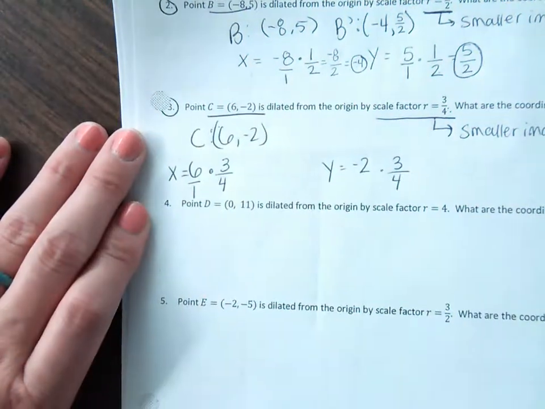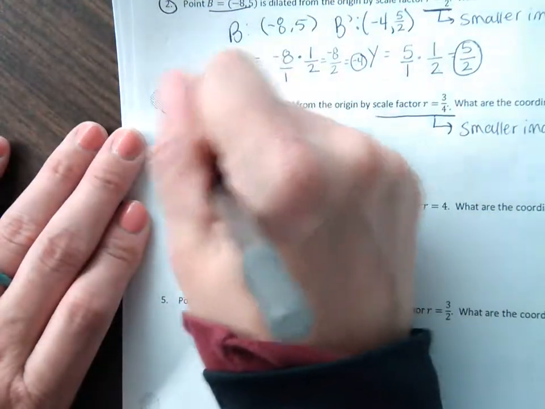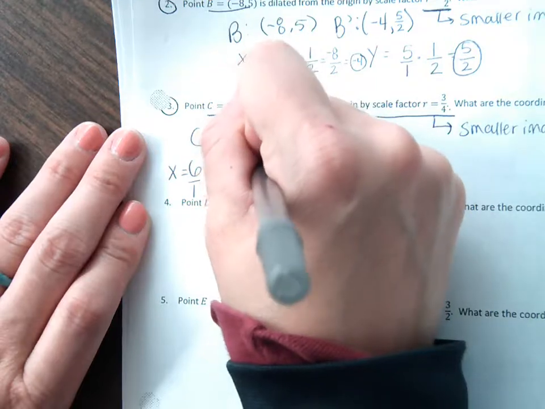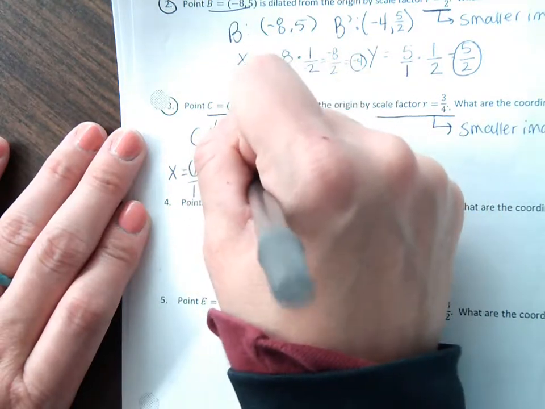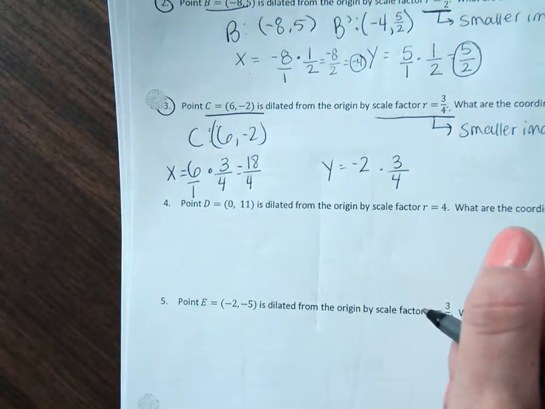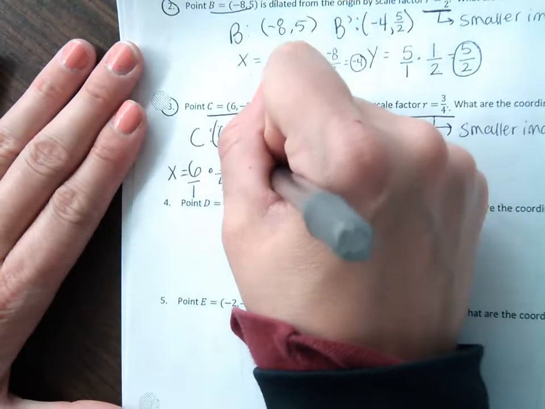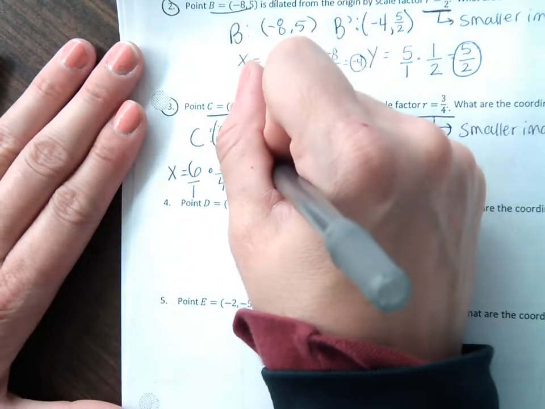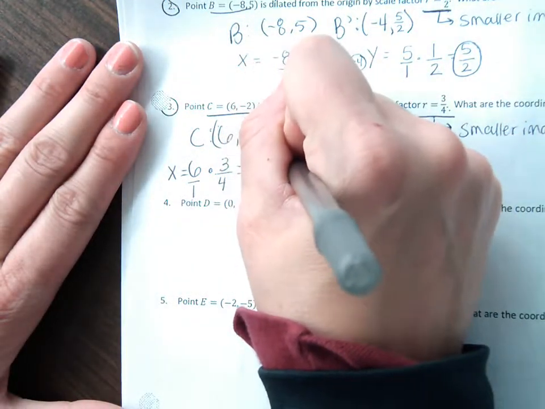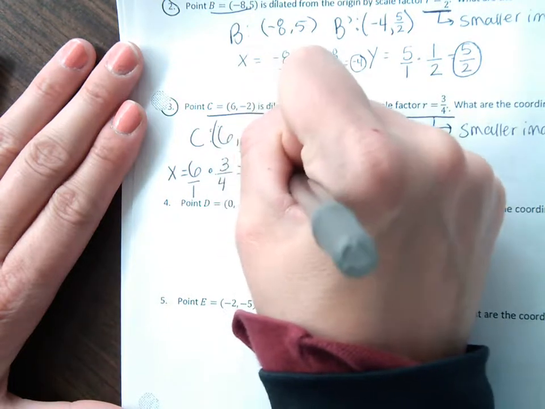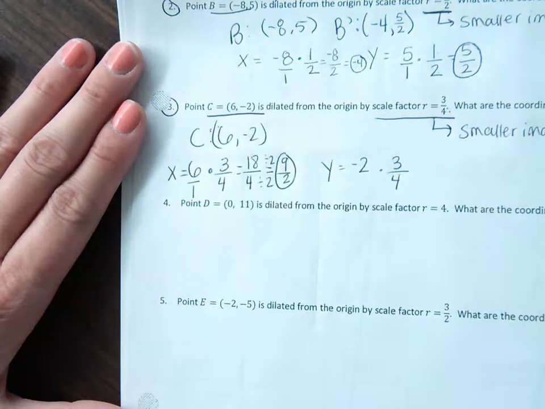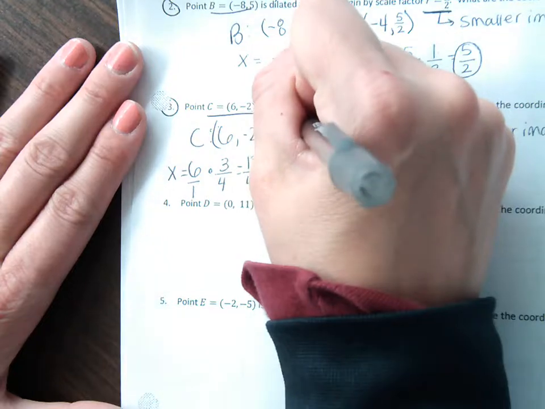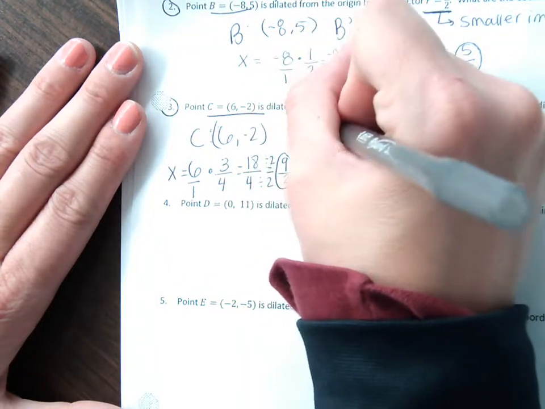6 needs to be a fraction, so we make it 6 over 1. 6 times 3 is 18. 1 times 4 is 4. We can simplify by 2. 18 divided by 2 is 9. 4 divided by 2 is 2. So I have 9 over 2 as my x coordinate for C prime.